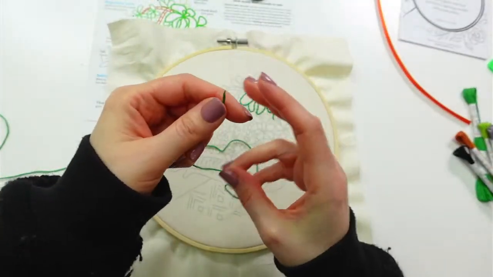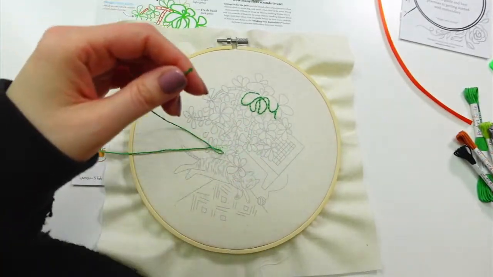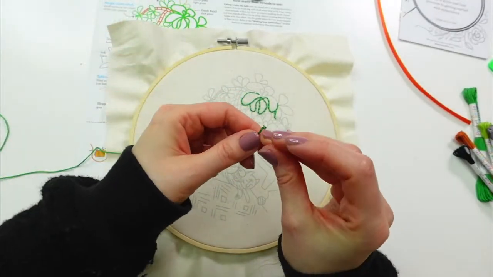Okay, thread that. Oh, I should have doubled up the thread. Oh well, we'll do this.